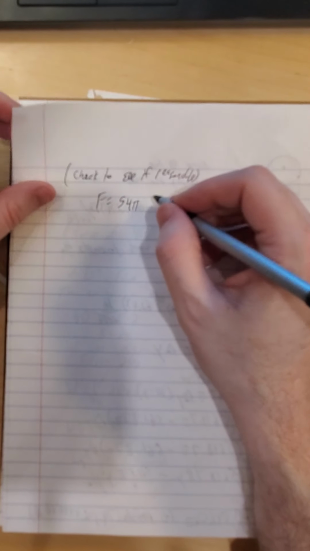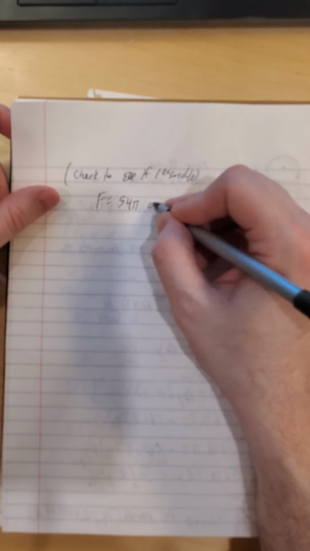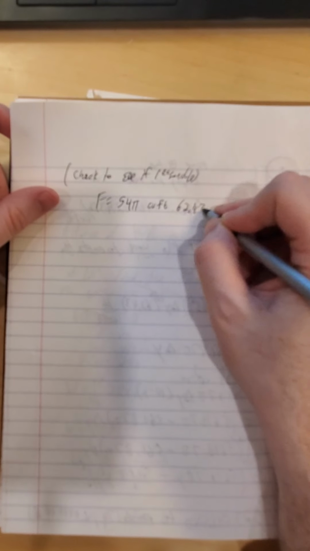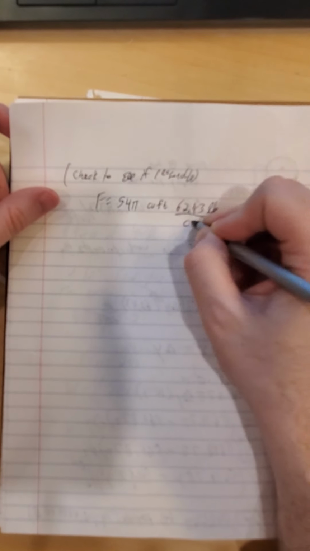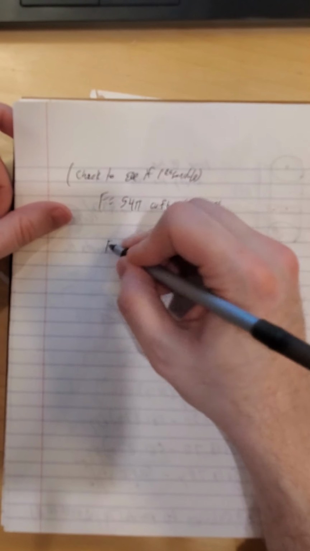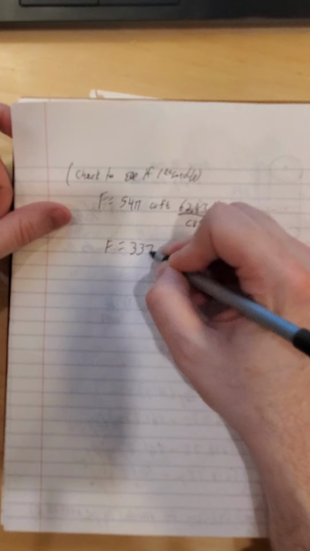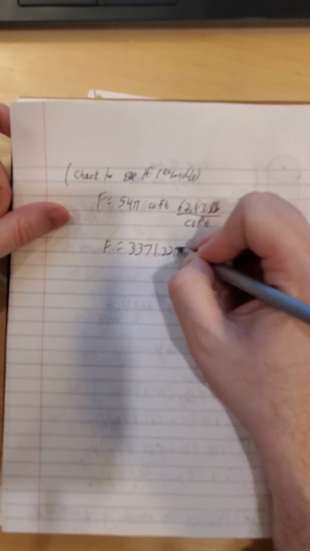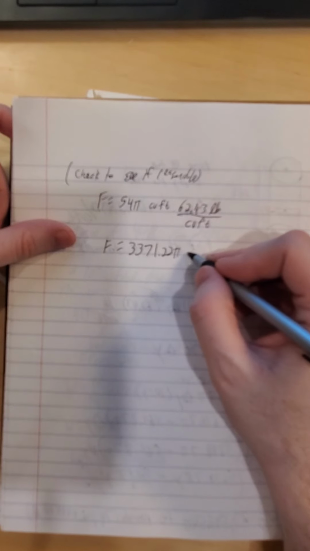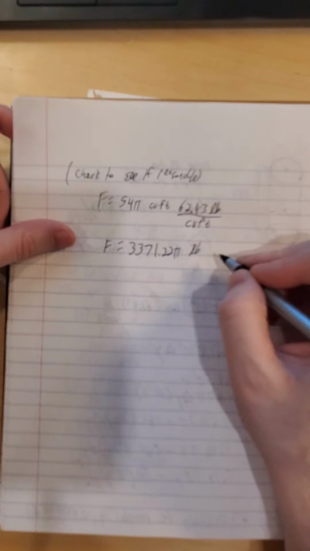We had 54 pi cubic feet of water, times 62.43 pounds per cubic foot. So 3,371.22 pi. And that is in pounds.